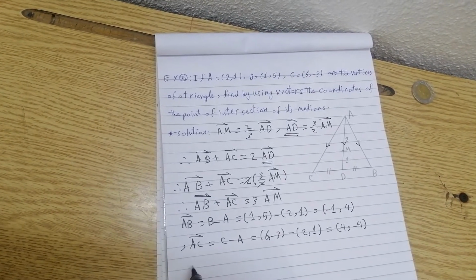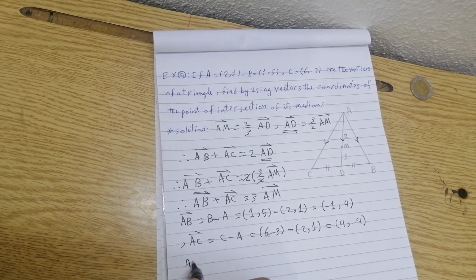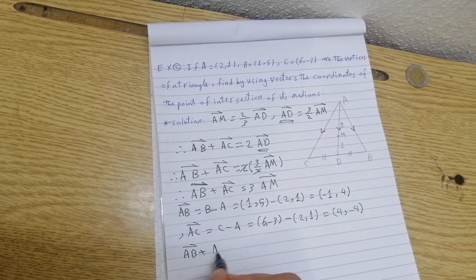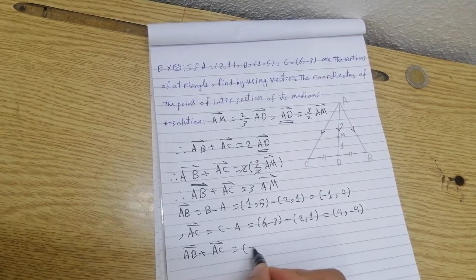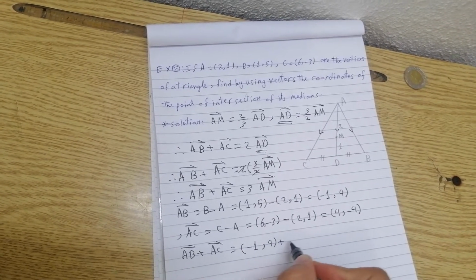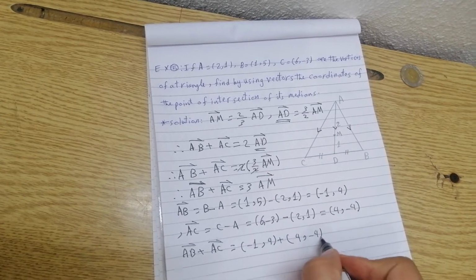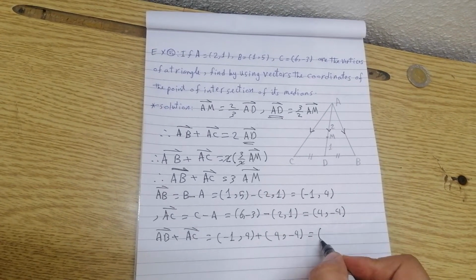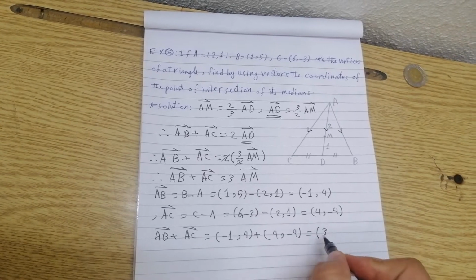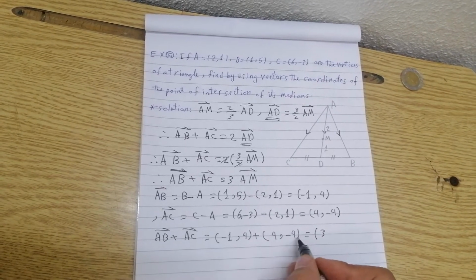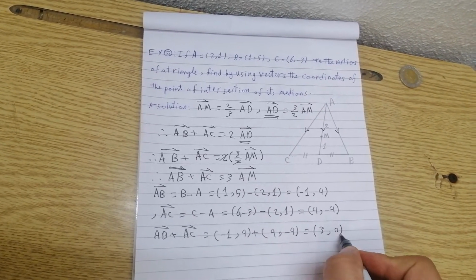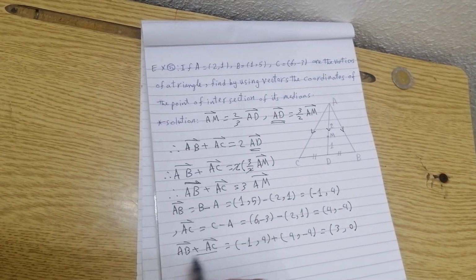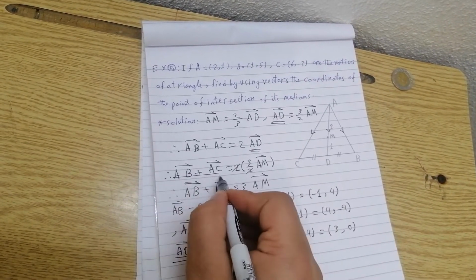So if we have to find AB vector plus AC vector, that equals (negative 1, 4) plus (4, negative 4). And that leads us to get negative 1 plus 4 equals 3, and 4 minus 4 equals 0. We have that, which is that.